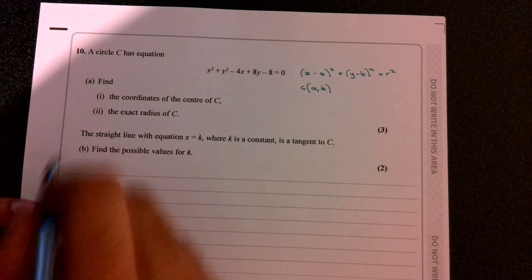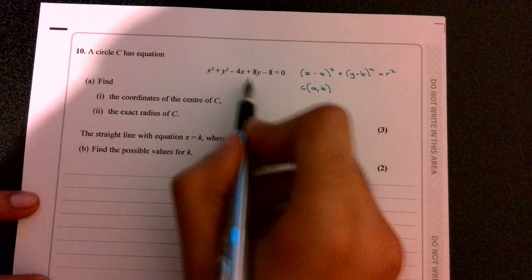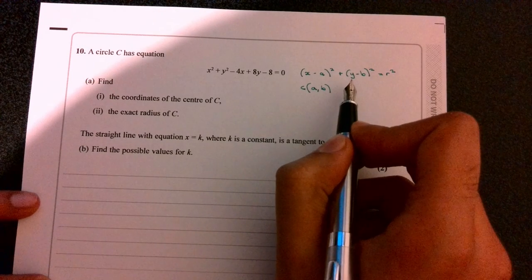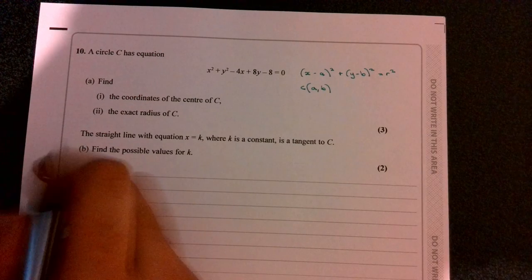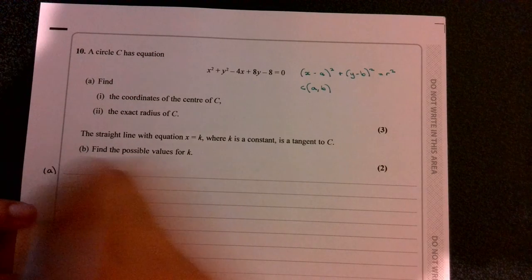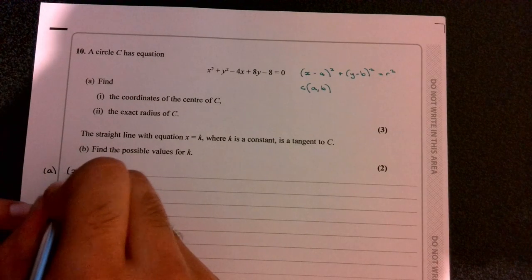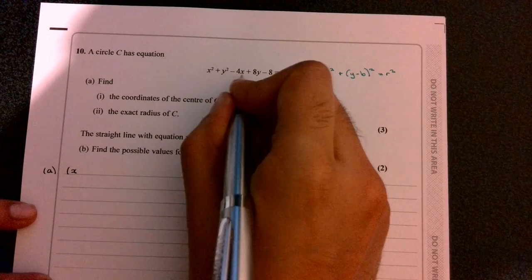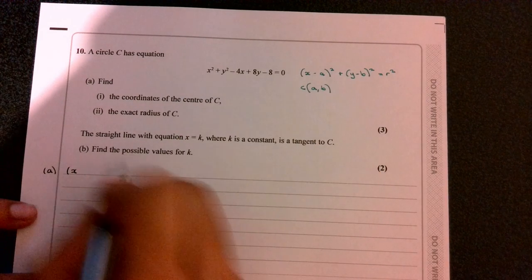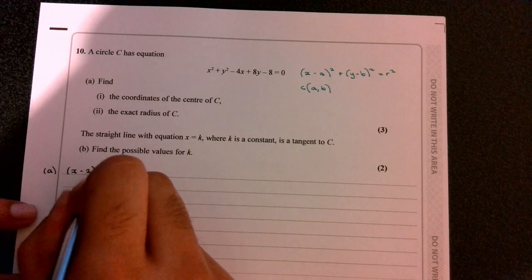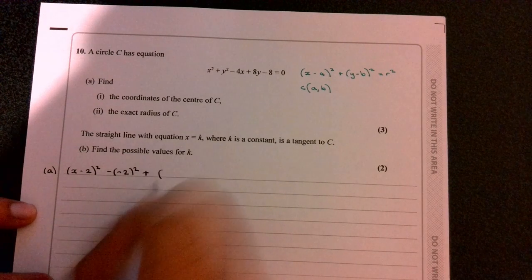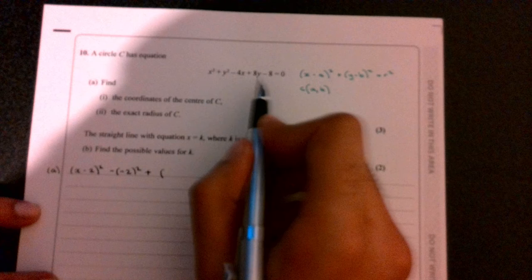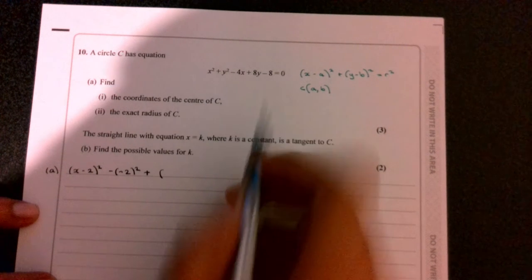So with that being said, what we have to do over here, to get this into this form, we would have to complete the square. So if we consider just the x's, for part A, we have x squared minus 4x, so half of minus 4, that's minus 2. So we have x minus 2 squared minus the square of 2. In terms of the y's, we have y squared plus 8y, half of 8, that's 4.